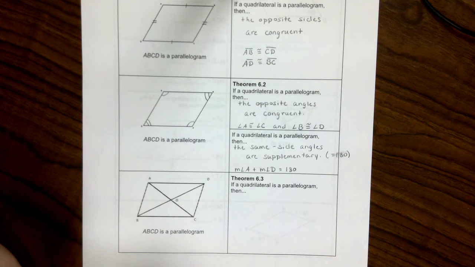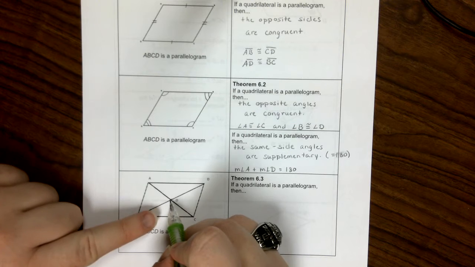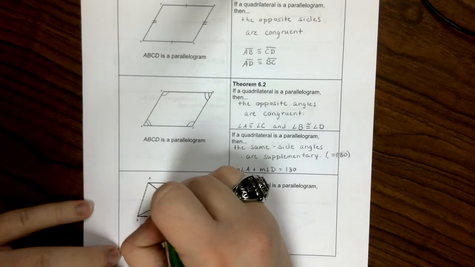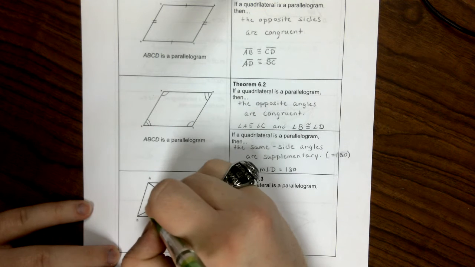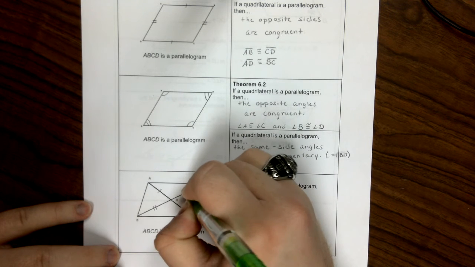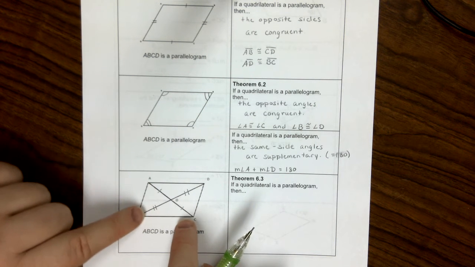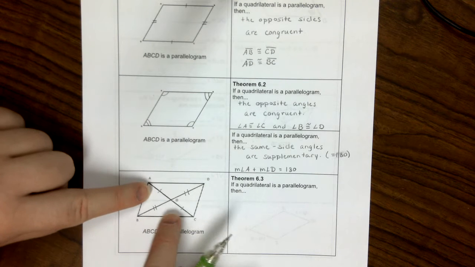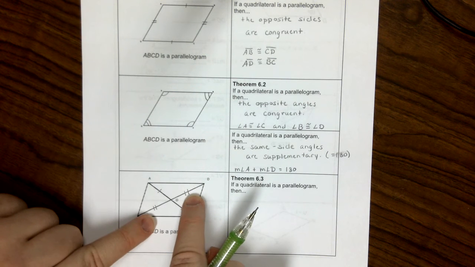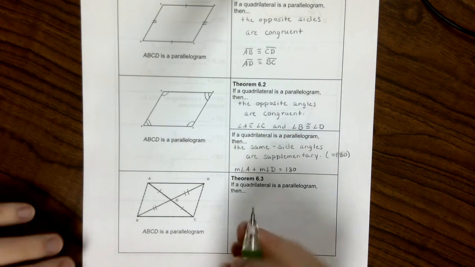Okay? The last property was about the diagonals. Remember, when the diagonals meet each other in the middle, they cut each other in half. So we could put a tick here and a tick here, and then 2 ticks here, 2 there, because they're different measurements. Like this one with 1 and this one with 2, they're different measurements. But the ones on the same diagonal are the same. So that's why they're marked up like this.